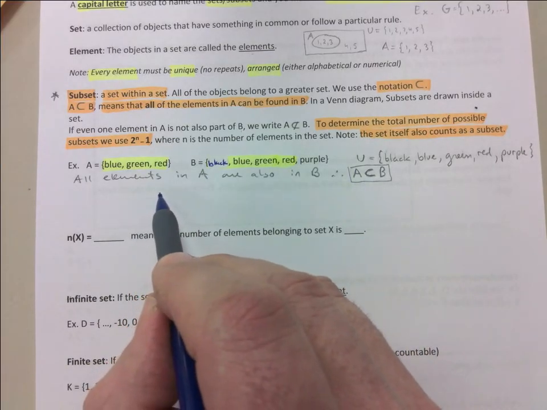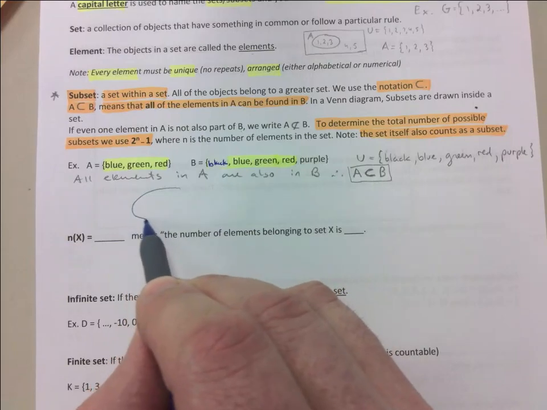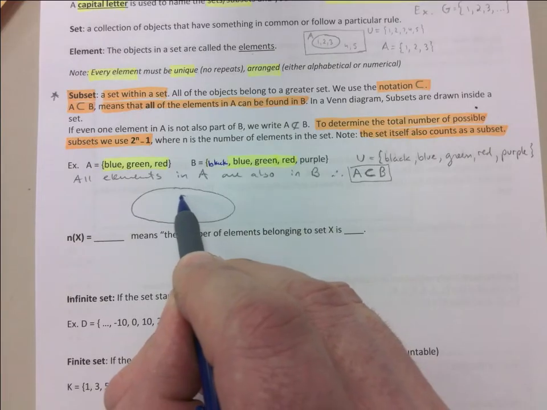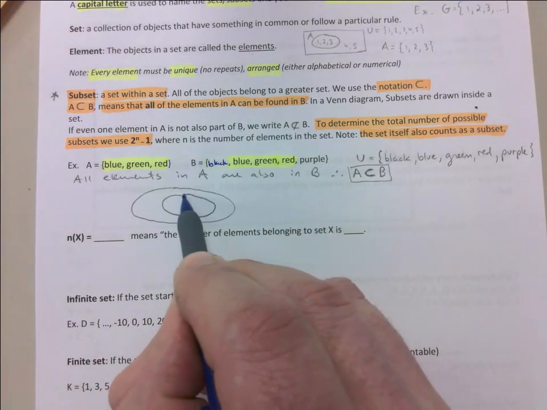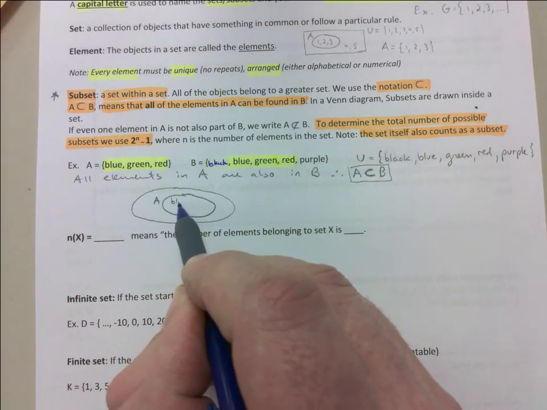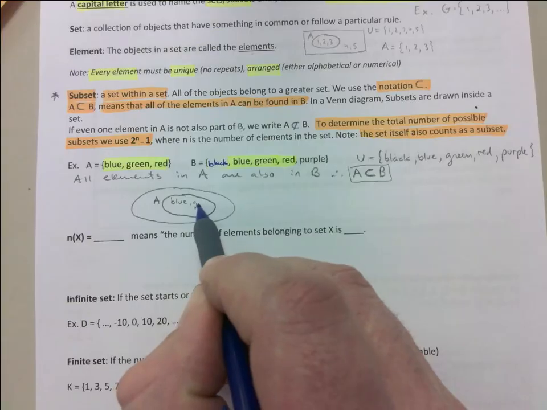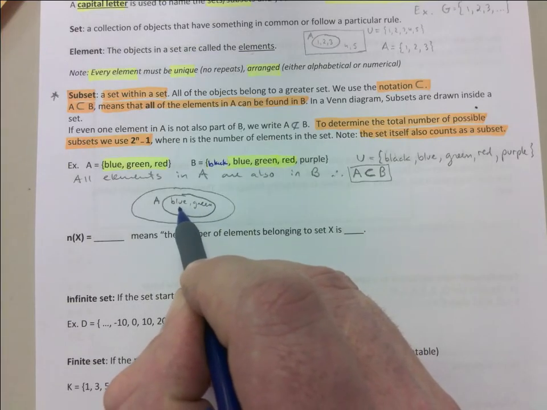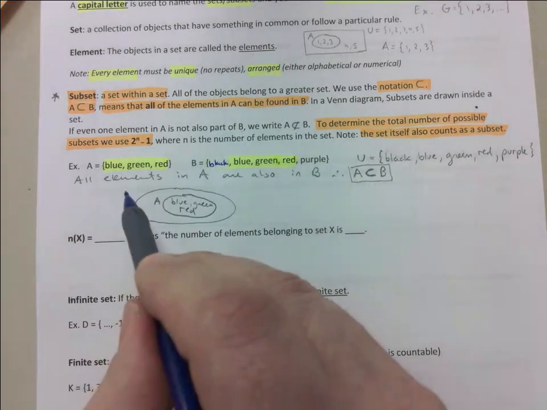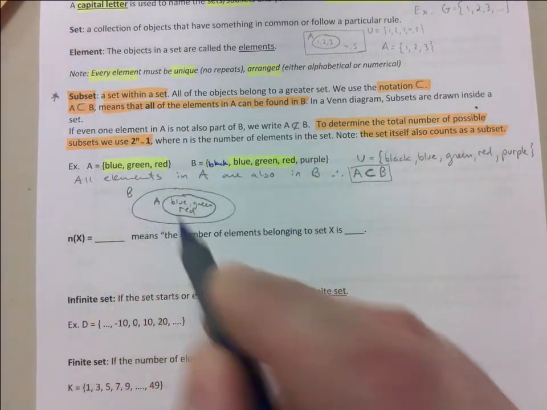If you drew a diagram, can I ask you to please nest them one inside the other? So A has blue, green, red. And B is around A, right?